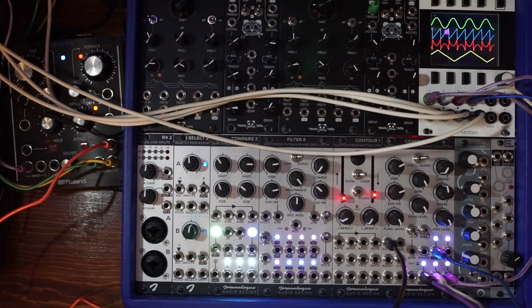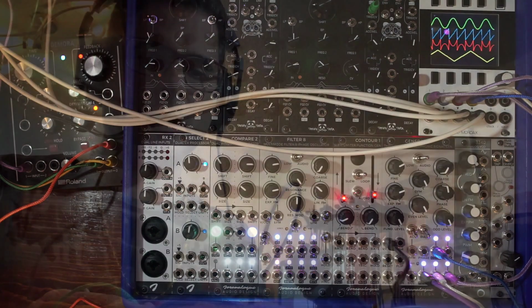Now let's apply frequency modulation, linear frequency modulation from, what happened here? This cable is shitty. Bye, shitty cable.